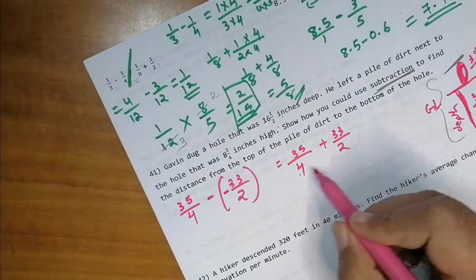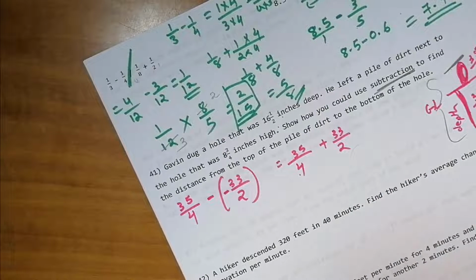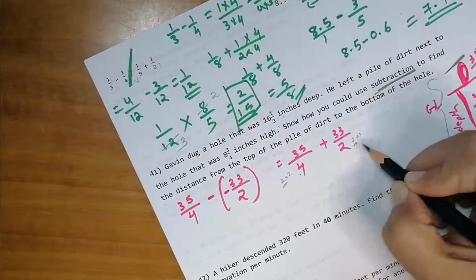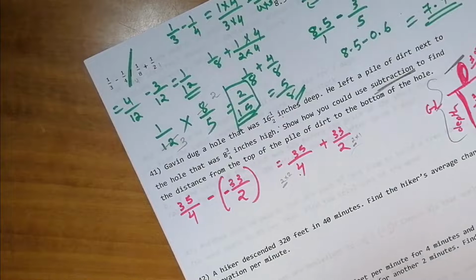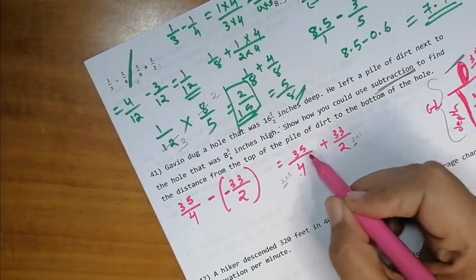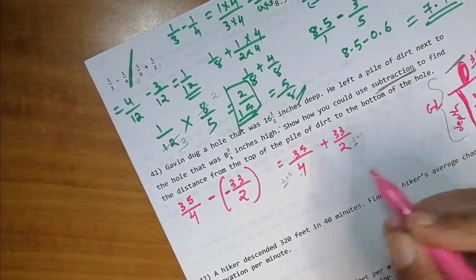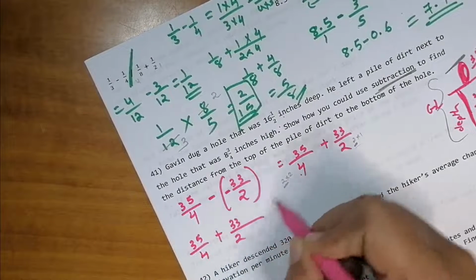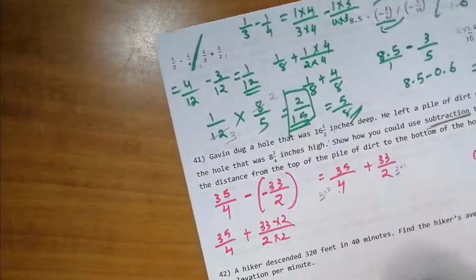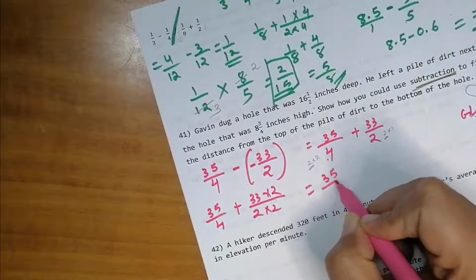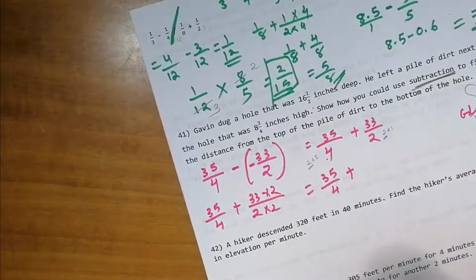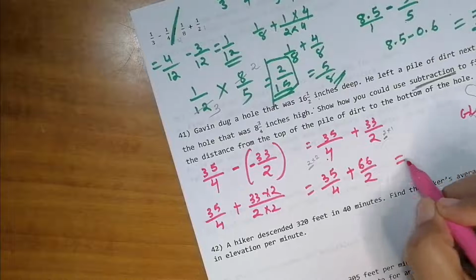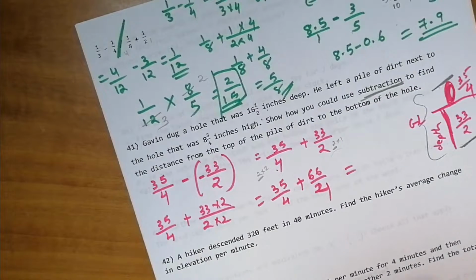Right? So this is 4 and 2. So what will we do now? This is 2 times 1 and this is 2 times 2, right? So 2 is common. With uncommon numbers we cross multiply. So this one we don't need to because it's times 1, right? So this remains 35 plus 4 plus 33 over 2 times 2 times 2. Right? So this is 35 over 4 plus, this is 66 over 4, right? 33 times 2. Can we add this orally?